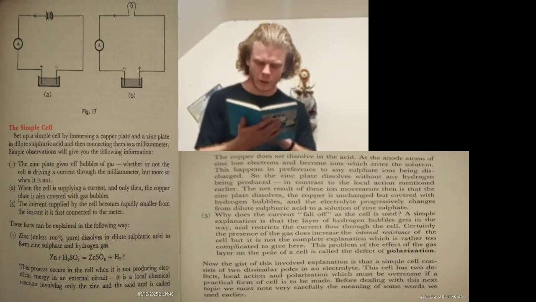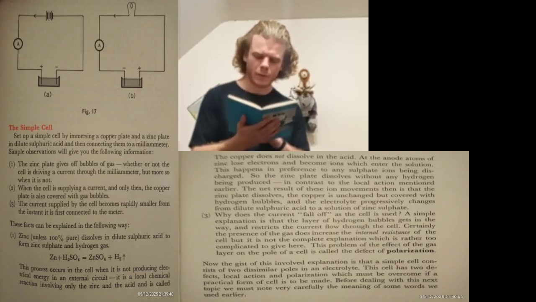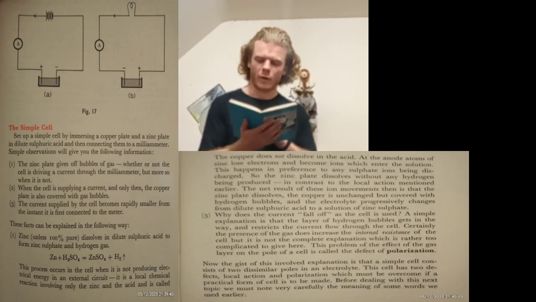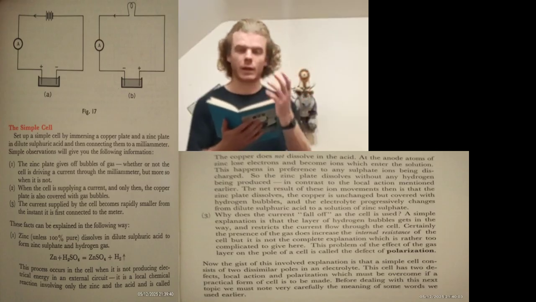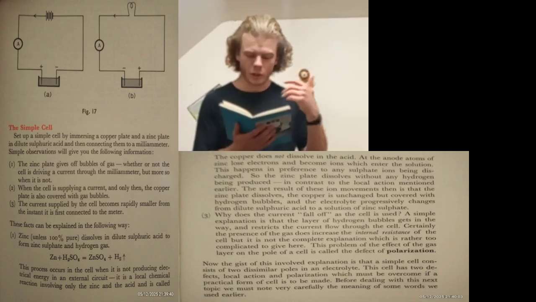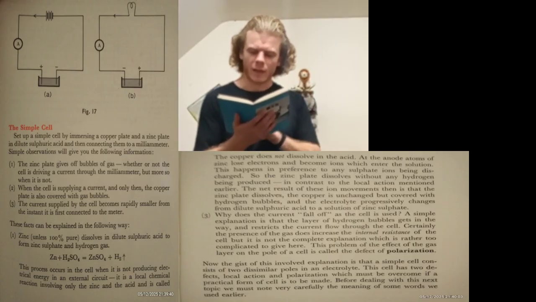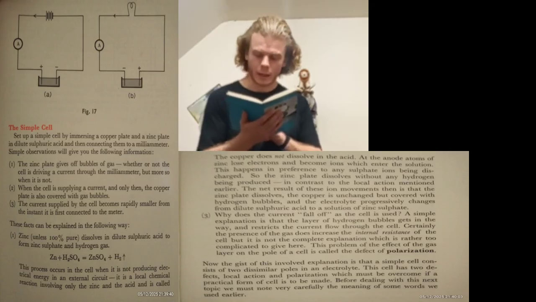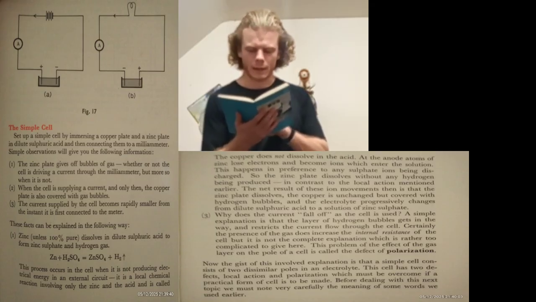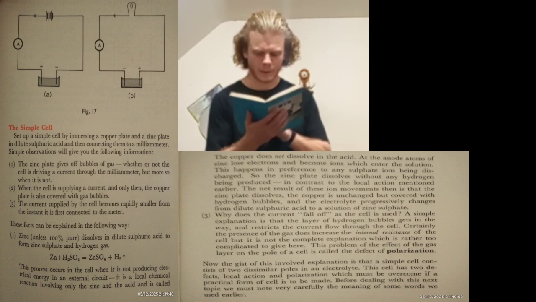Observation number 1: the zinc plate gives off bubbles of gas, whether or not the cell is delivering a current through the milliammeter, but more so when it is not. Second observation: when the cell is supplying a current, and only then, the copper plate is also covered with gas bubbles.